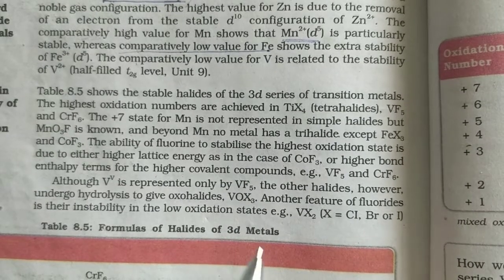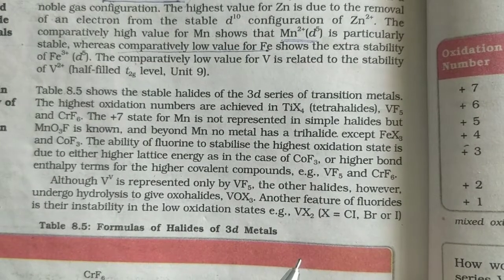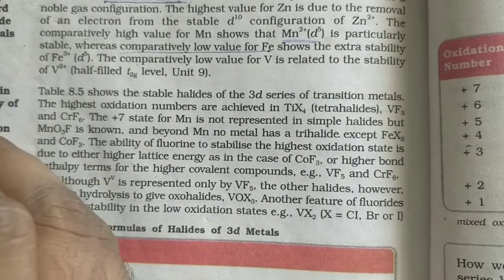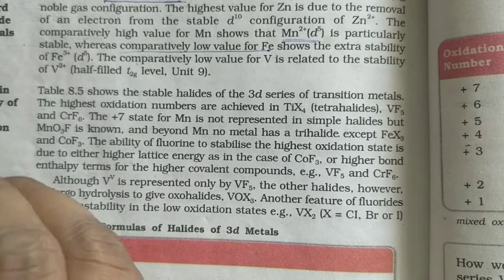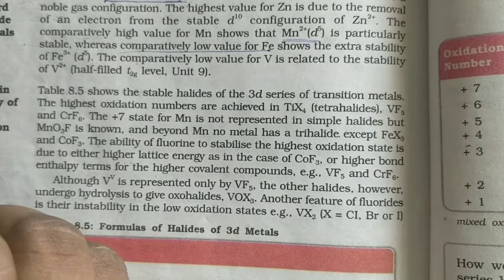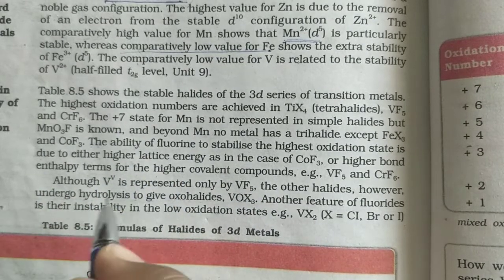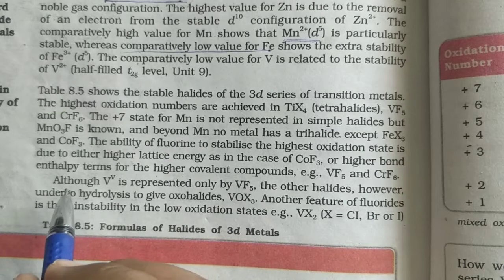Good morning, students. In the previous class, we completed the trends in the M+3 and M+2 standard electrode potentials also. We even started with the trends in stability of higher oxidation states. In that, we started with the halides. Okay, let us continue with the same thing now.